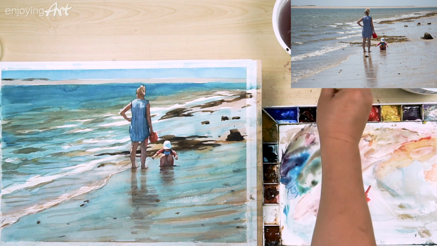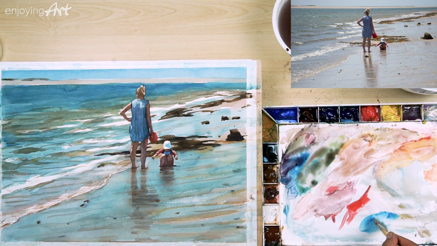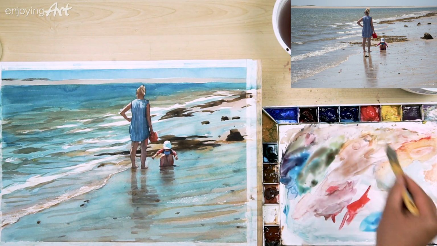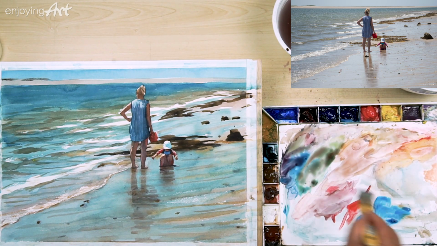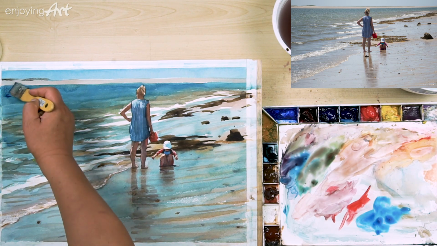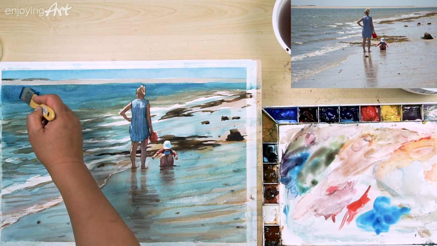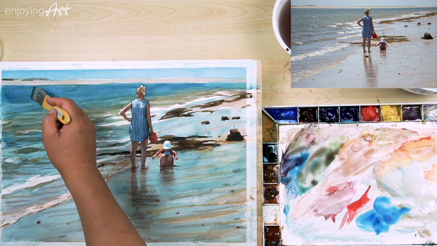And have a little bit of blue color again to organize this, make it a little bit easier.